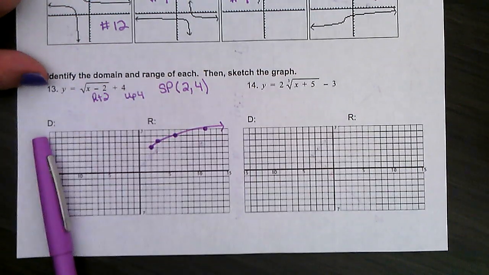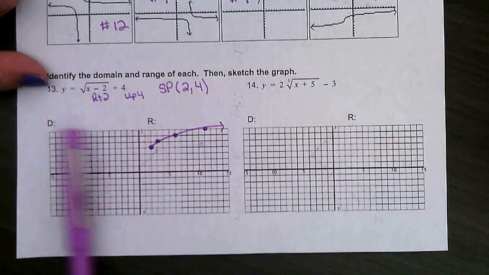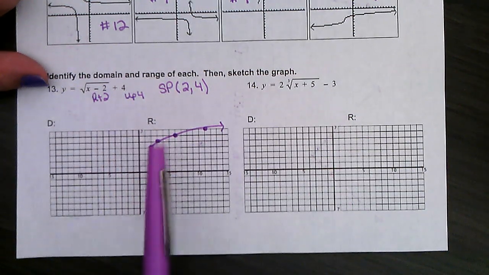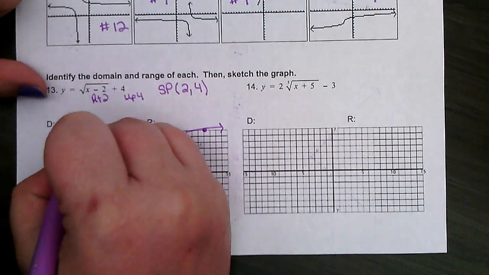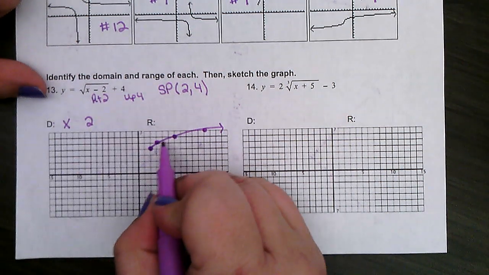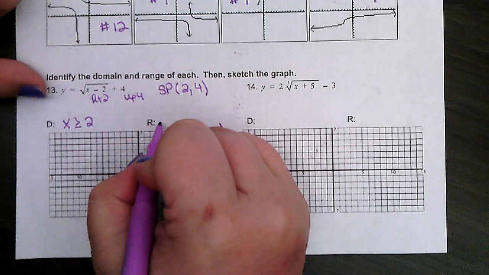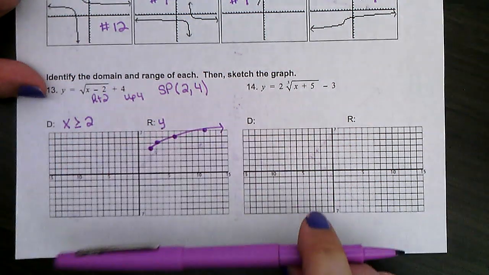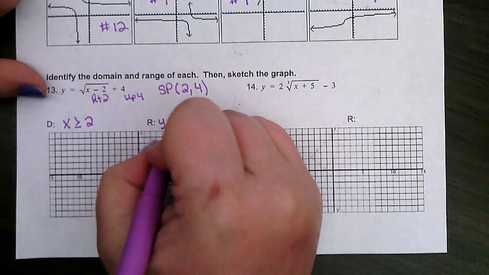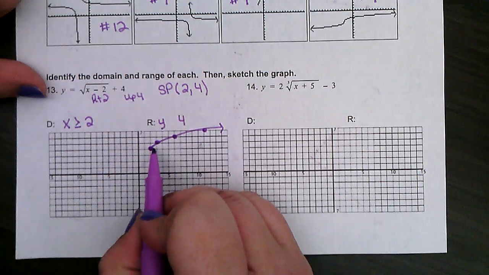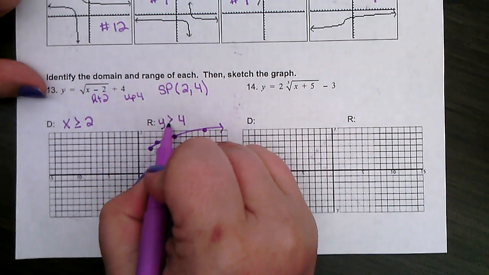Then when I do the domain, going from left to right, it looks like it begins at 2. So x begins at 2, and then it's to the right of that, so greater than or equal to. And then my range, or my y, it begins at 4, and then it's above 4, so greater than or equal to.